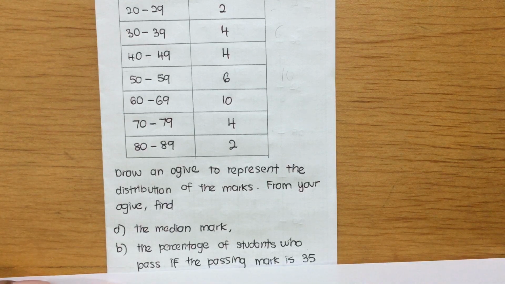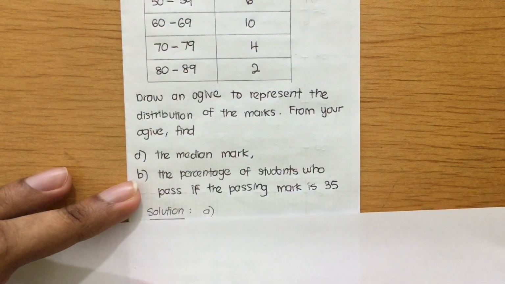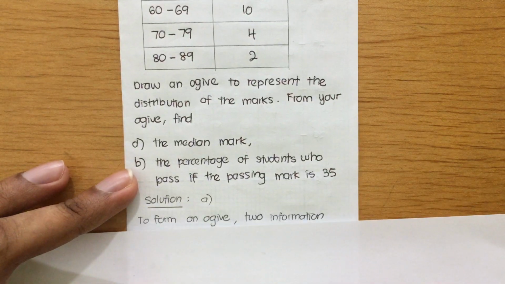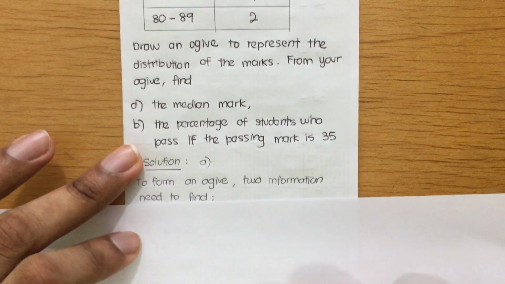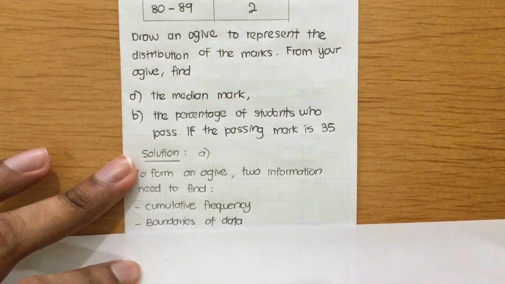Okay, the question asks us to draw an ogive graph. So how to draw an ogive graph? I'm going to show you now. Okay, we start with question A. To form an ogive, two pieces of information need to be found. The first one is the cumulative frequency and then the boundaries of data.